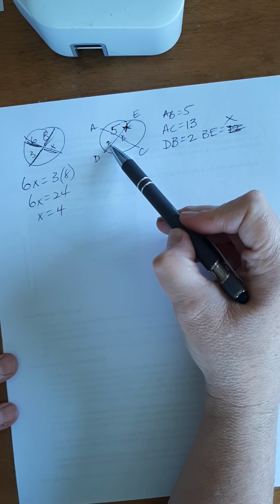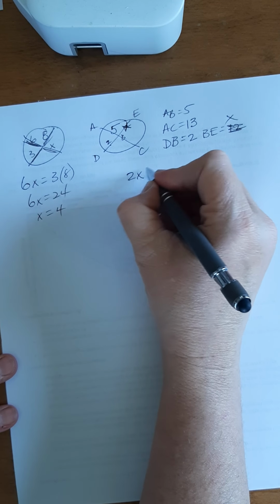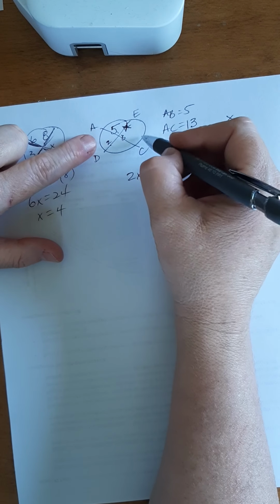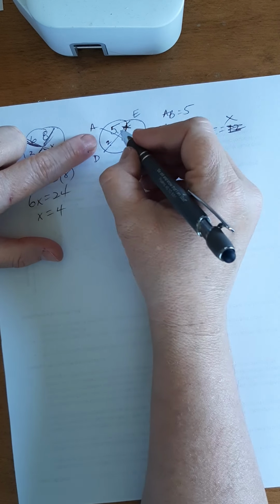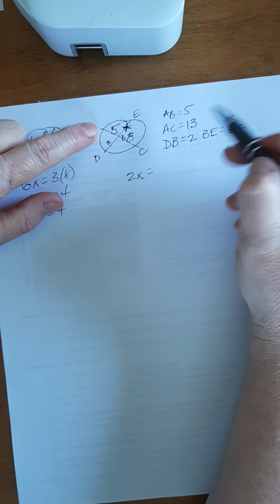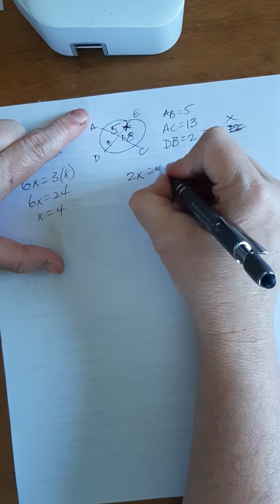So we got 2, and I got x, so that part we know 2x. And I've got AB is 5, and AC is 13. Well, if this is 5 and the whole thing's 13, that's 8. So 5 times 8, 40.